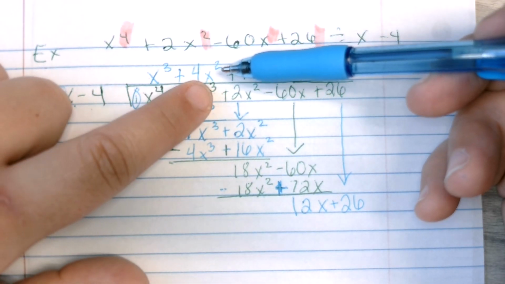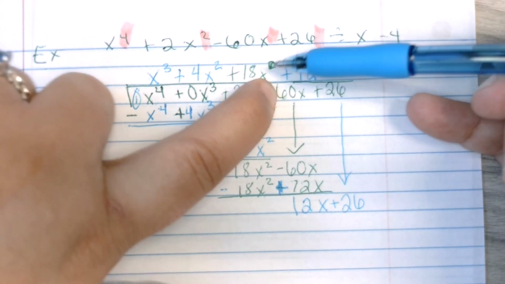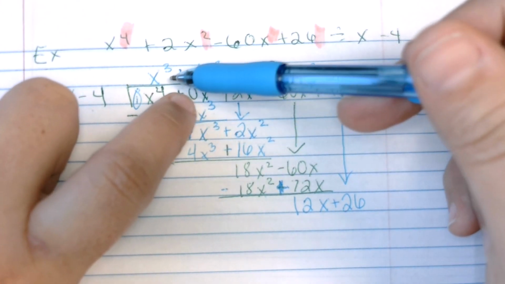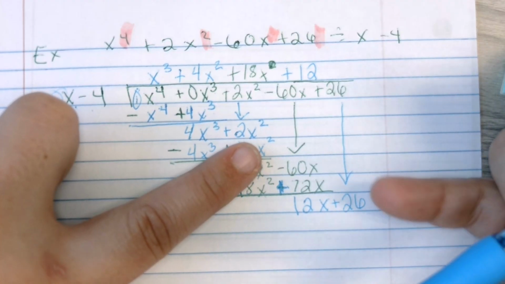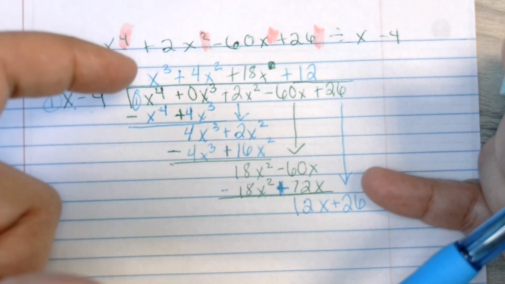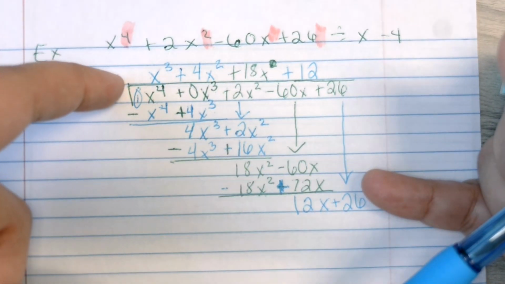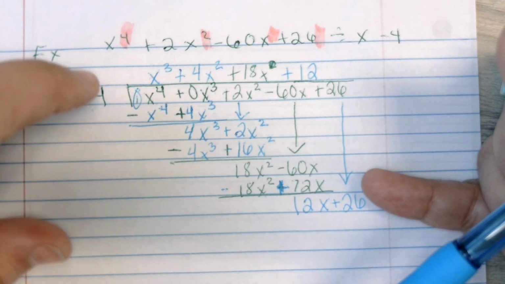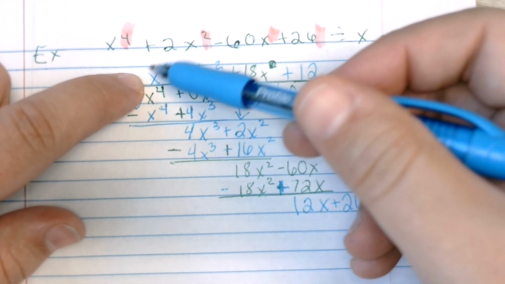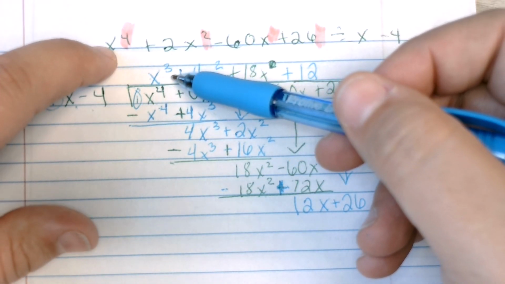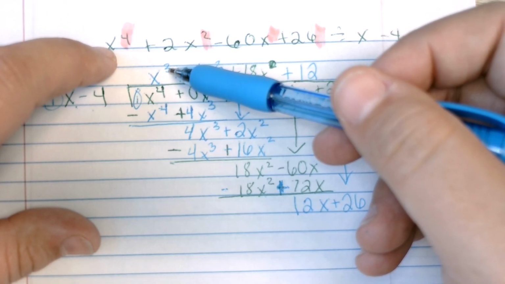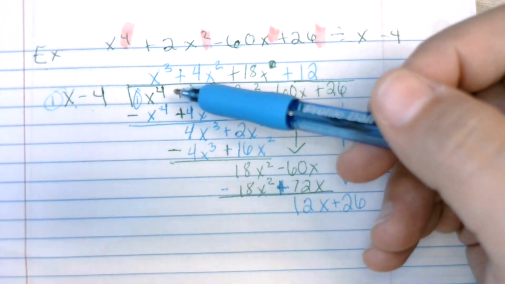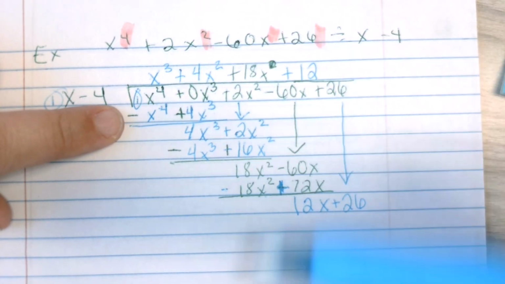Now, I'm going to pause you for a second and I want you to notice something. Each time I'm adding a new term up here, the powers are getting smaller. This should always happen because the powers of our terms are getting smaller as we divide. So just make sure that's happening, that you don't end up with no x's up here or all x cubes up here. One other thing I want you to notice is this answer starts off one less than our dividend, right? So we have x cubed for our answer, but we started off by dividing x to the fourth.